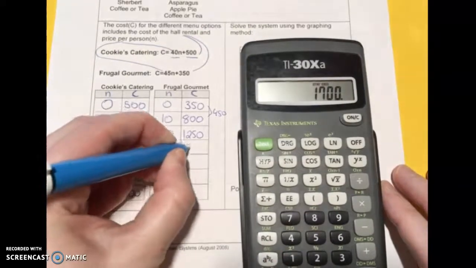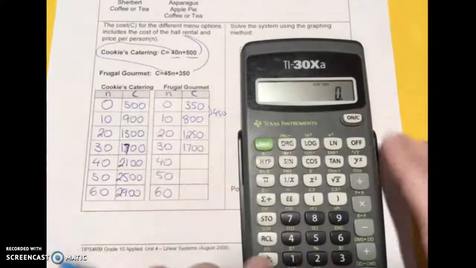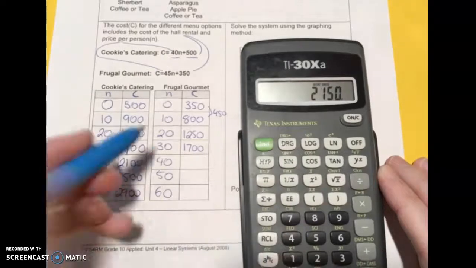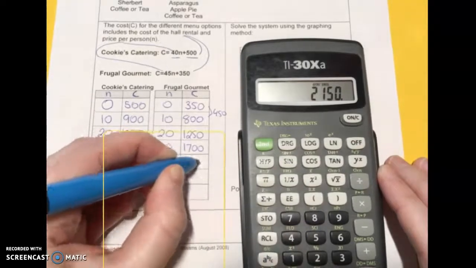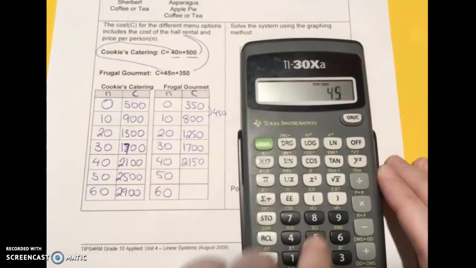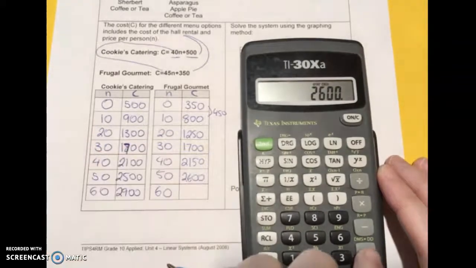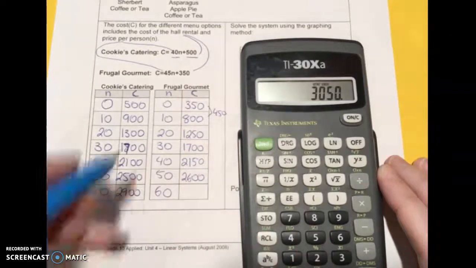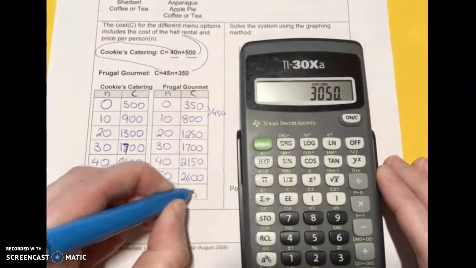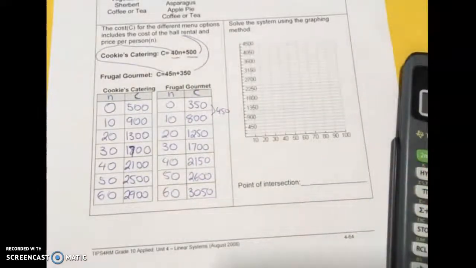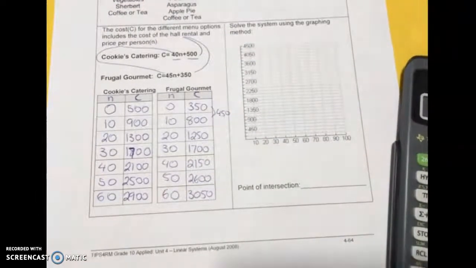So that's going to be 1700. 1700 plus 450 is 2150, plus 450 is 2600, plus 450 is 3050. Okay, so now we have our numbers. We are going to then graph them.